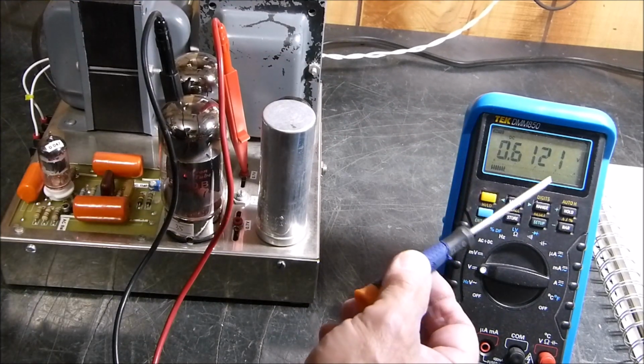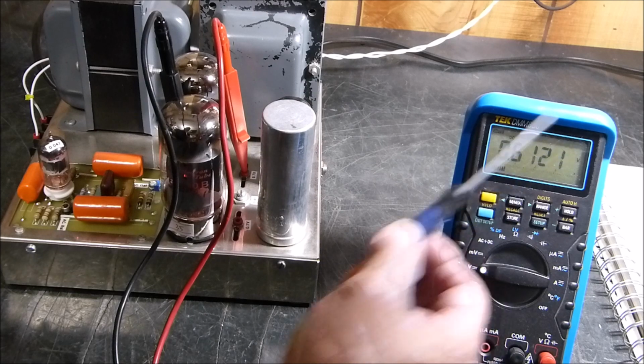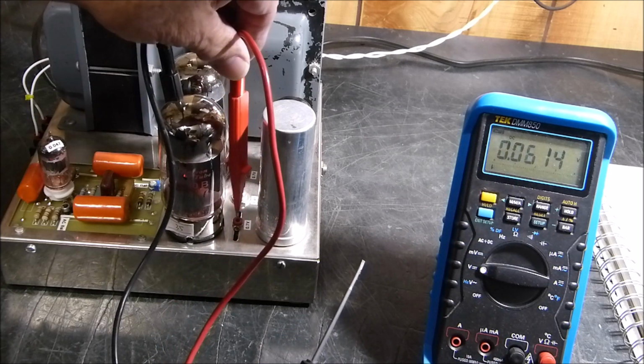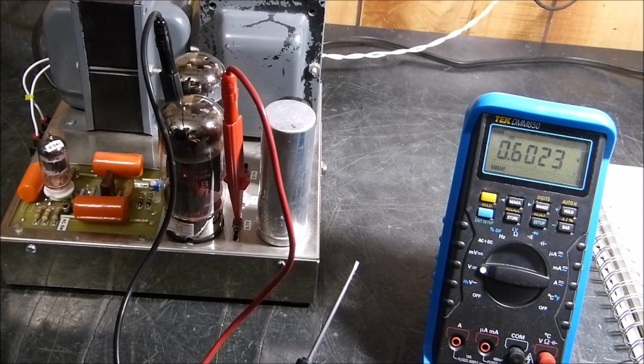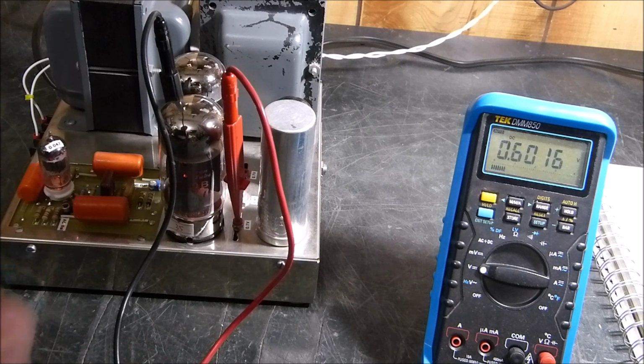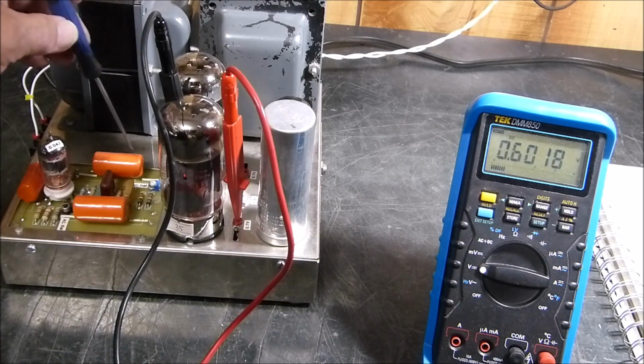Yeah, that's 61.2 milliamps. This is 60.23. It's hard to make them exactly the same. I do have a balance control I put into this one. I think you can see it here in the movie.